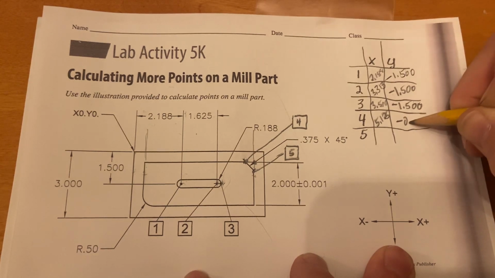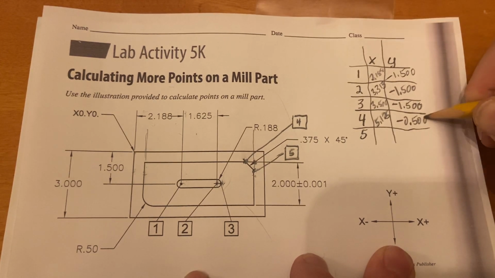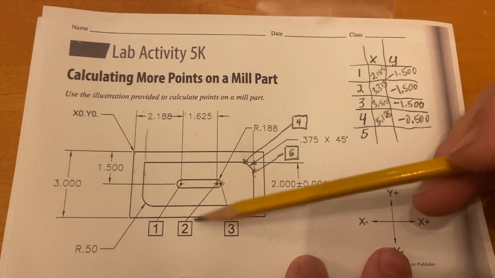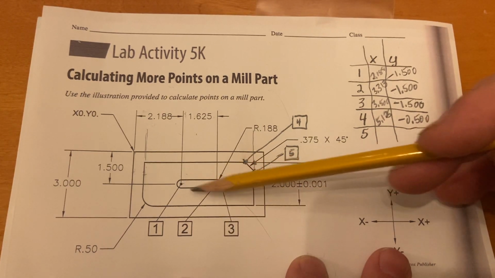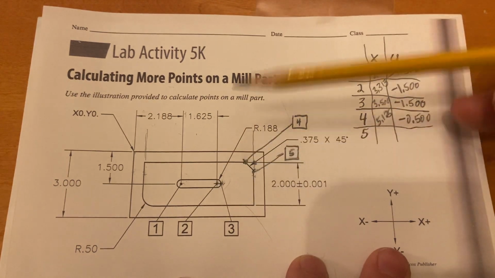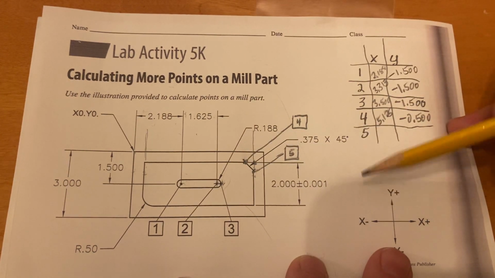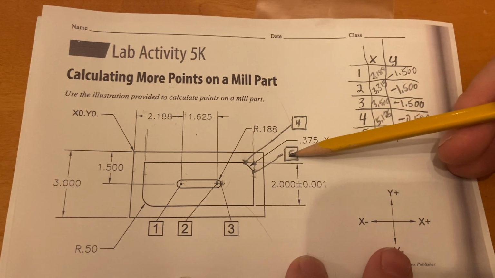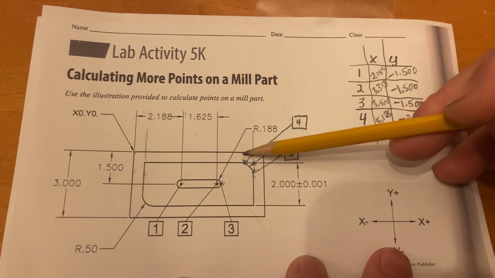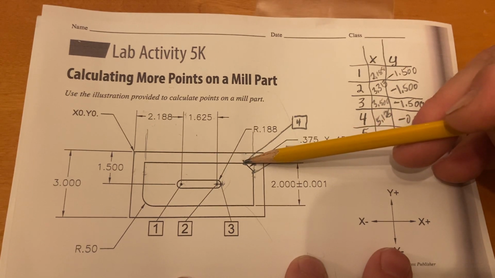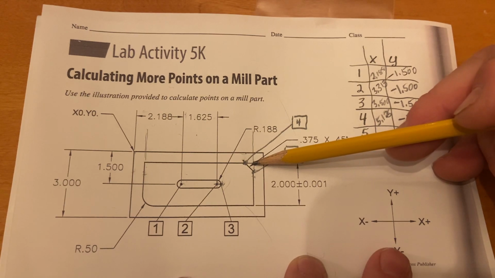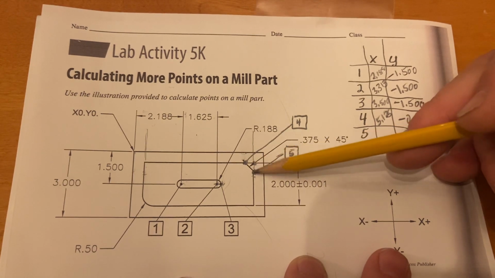Where's that coming from? Again, that's coming from Lab Activity 5K, which is using the same part, only 5K has this slot in it, whereas 5J does not. But the part itself is more or less the same. And then as we go to point 5, we know from here to here is 1/2 inch. So this point would be in the Y minus 0.5, but we have to add that 3/8 there too.